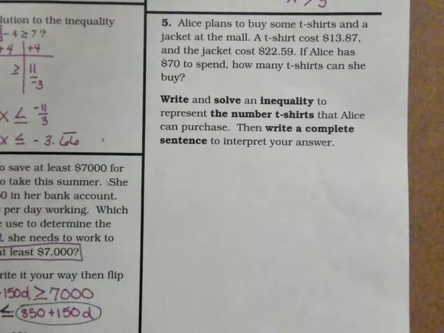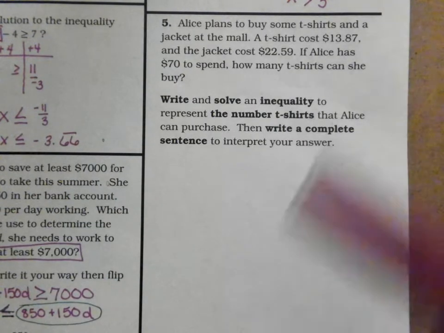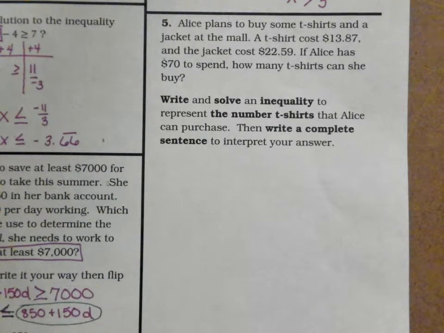All right, last question. Alice plans to buy some t-shirts and a jacket at the mall. A t-shirt costs $13.87. The jacket costs $22.59. If Alice has $70 to spend, how many t-shirts can she buy? So for this one, you needed to write an inequality, solve it, and then tell me what that answer meant.